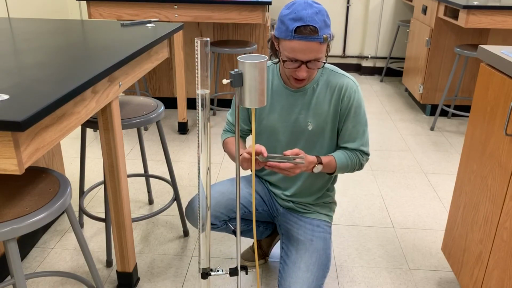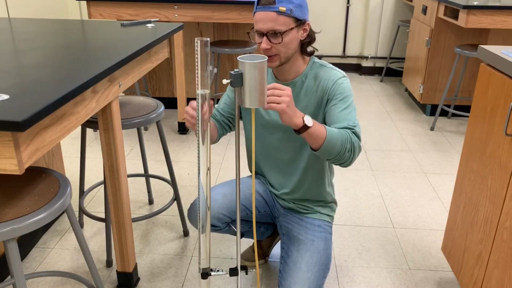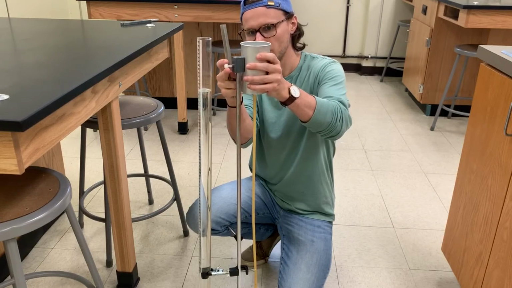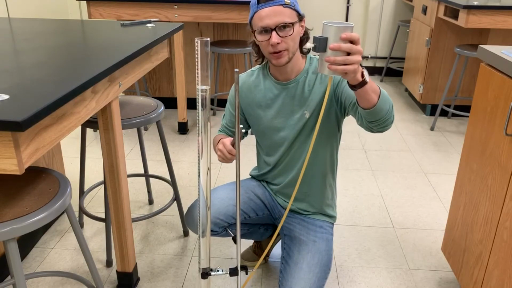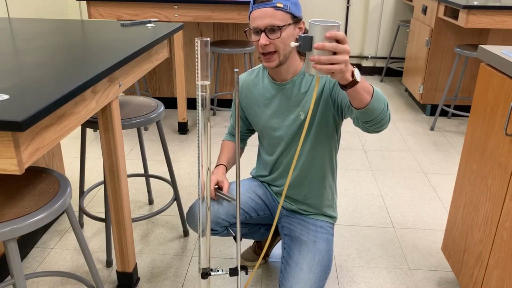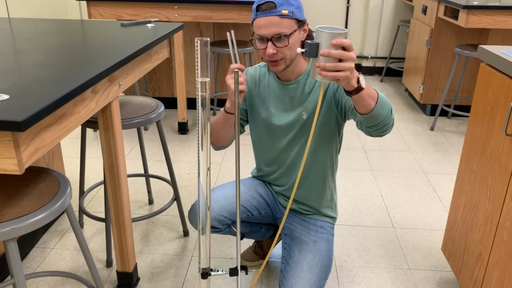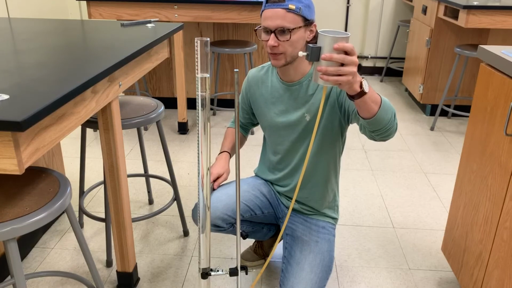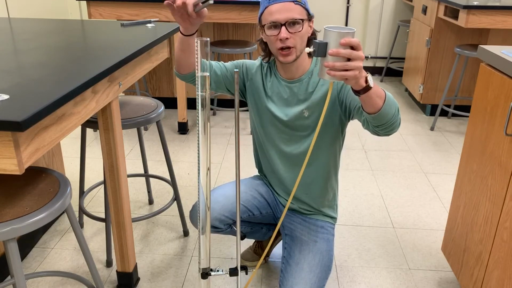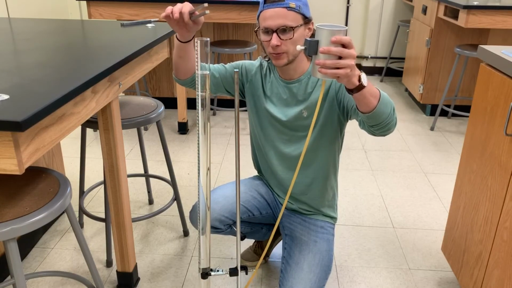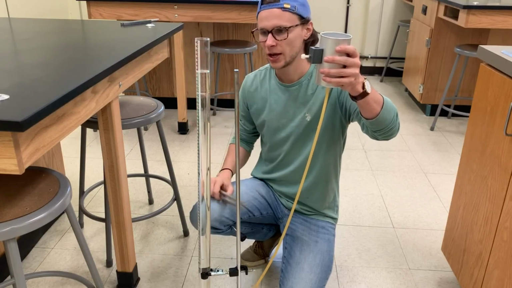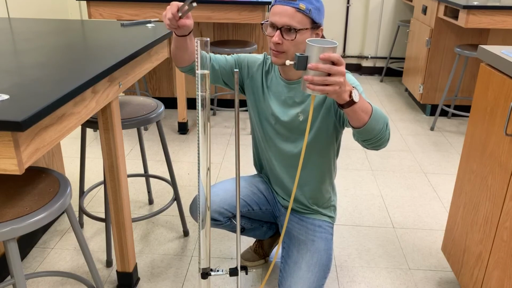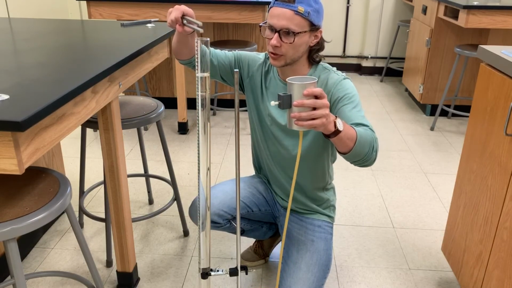Record this value and raise the cup above the water, and we're going to tap the tuning fork and just hover it over the tube till we hear that loud pitch. So just like this. We'll adjust.